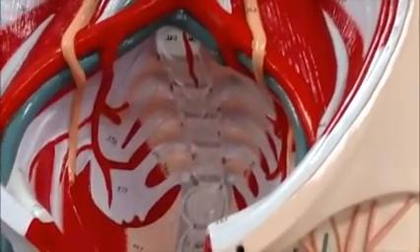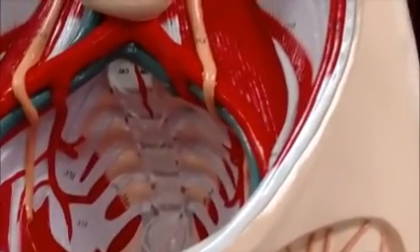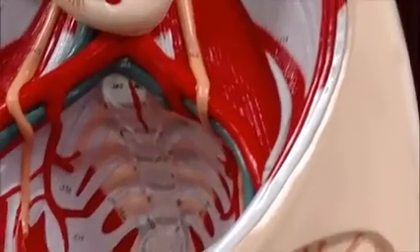All right. Any questions about those sympathetic chain ganglia? The cervicals, the thoracic, the lumbar, the sacral.